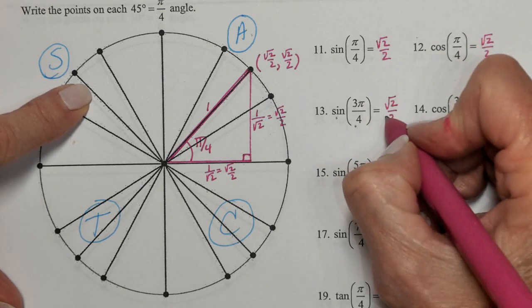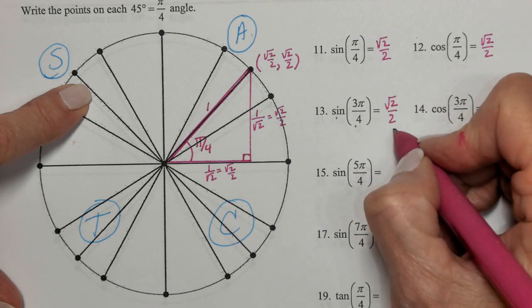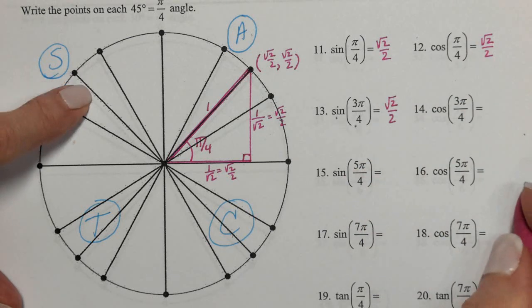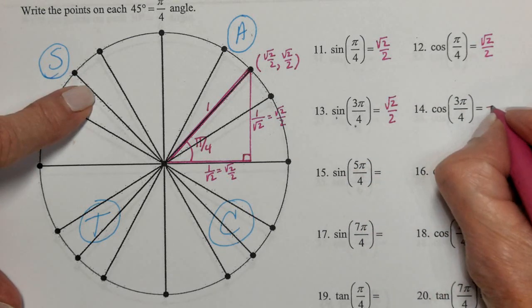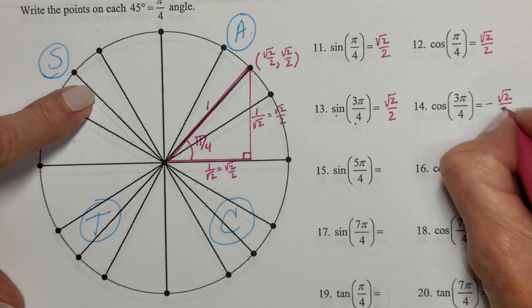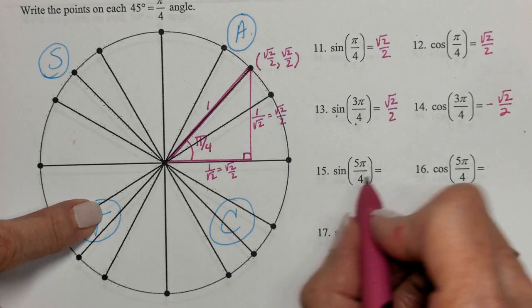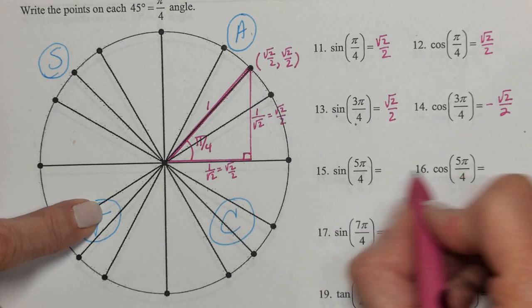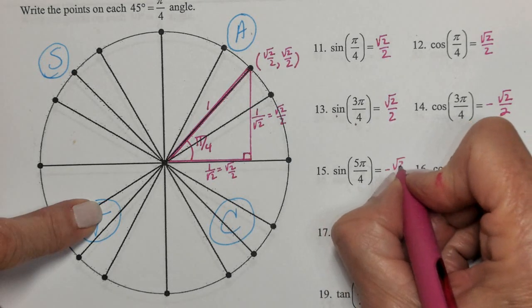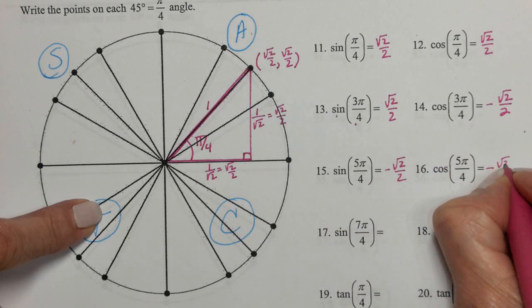Same value, we just need to examine, is it positive or negative? Cosine in quadrant 2 is negative, so negative square root 2 over 2. Quadrant 3, both sine and cosine will be negative, so negative square root 2 over 2, negative square root 2 over 2.